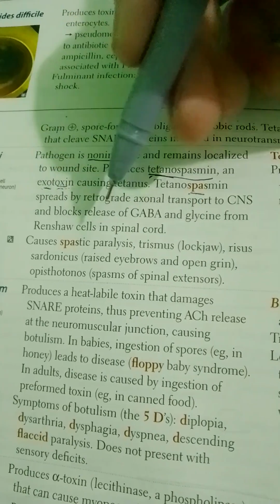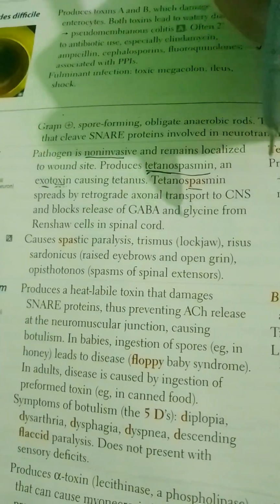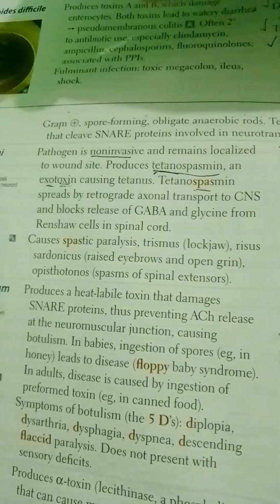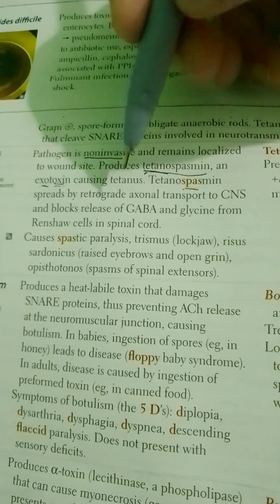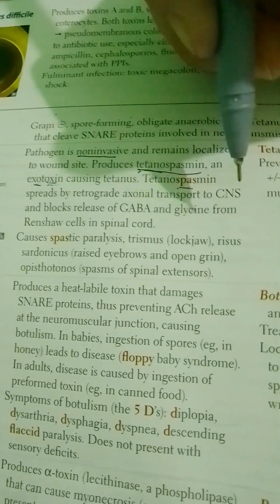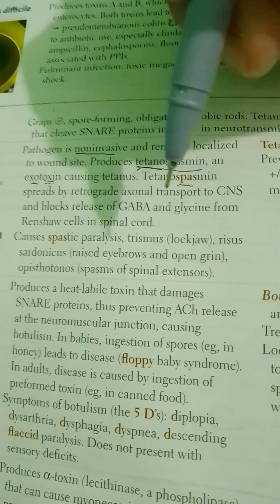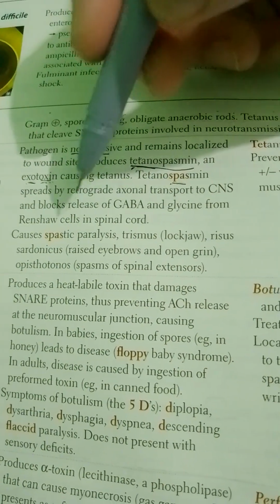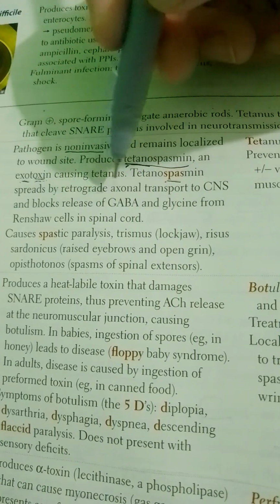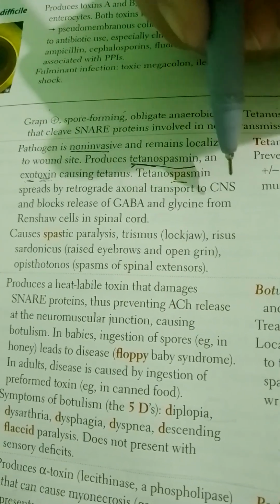It travels retrograde, meaning inverted, through the axons, transported to the CNS, our brain and spinal cord.